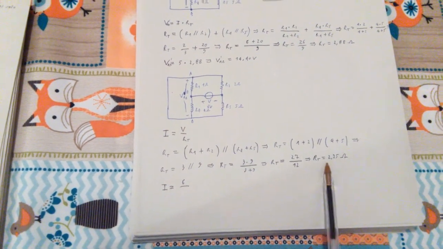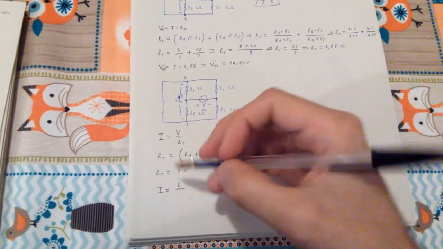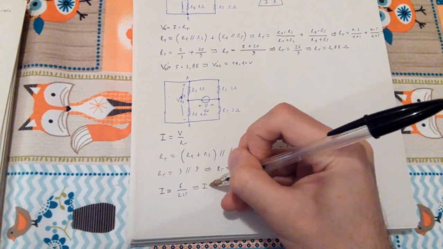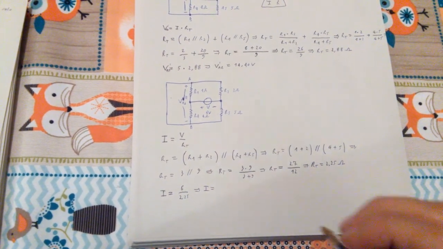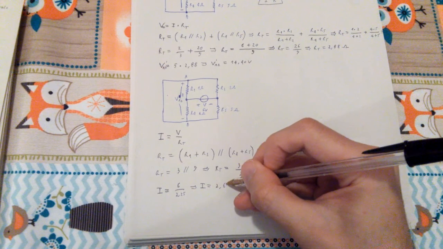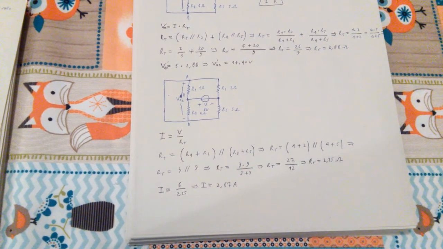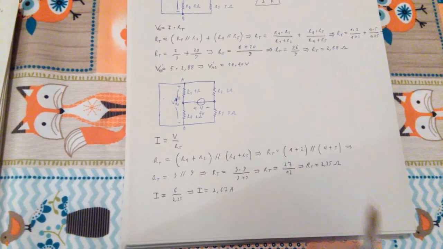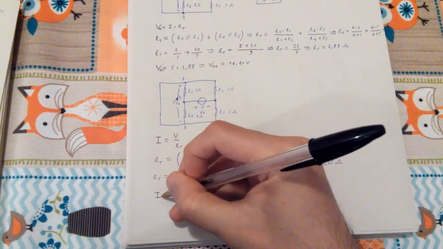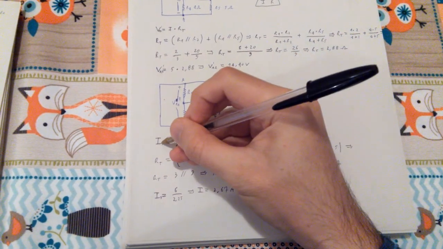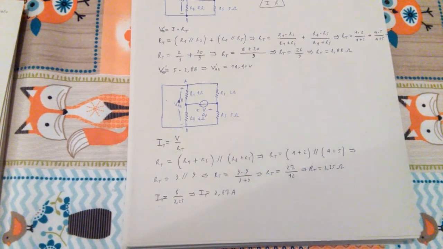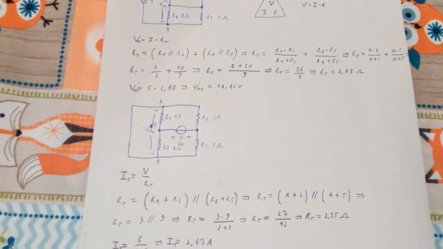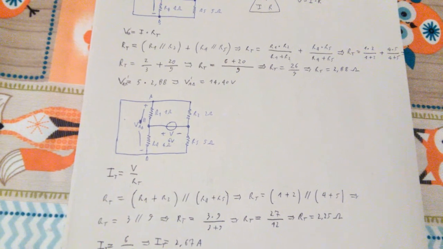We just found RT in this new configuration, so it's 2.25. So I is actually 2.67 amps. Okay, we're almost there. I'm just gonna call it IT, to say that this is the I total, just to make sure that we're all on the same page about what this is.